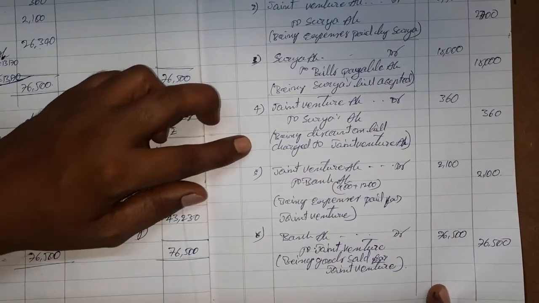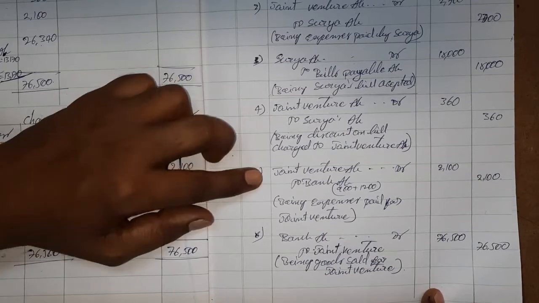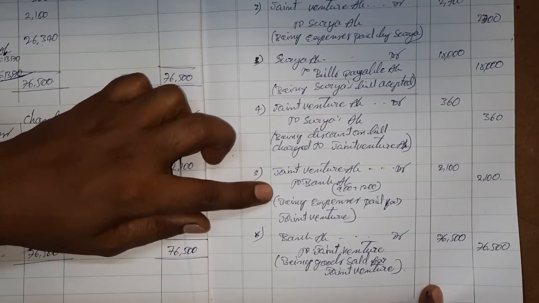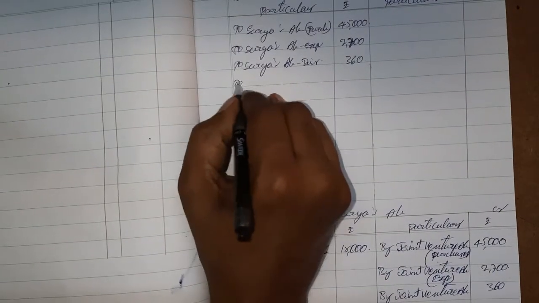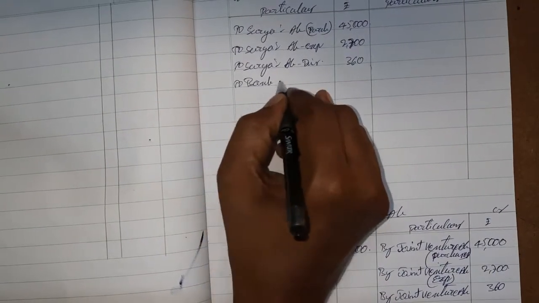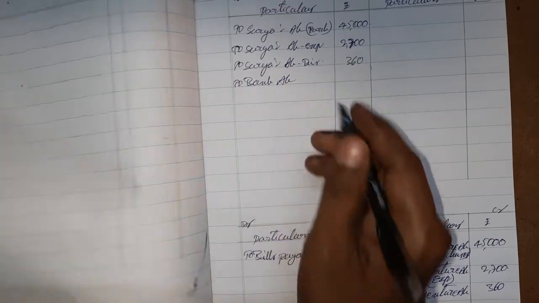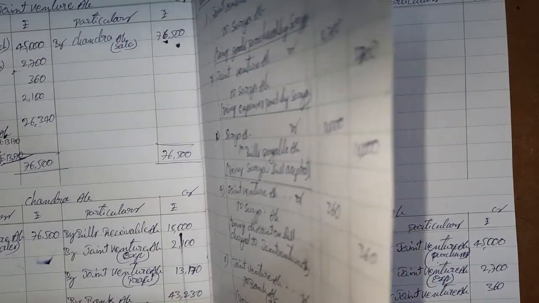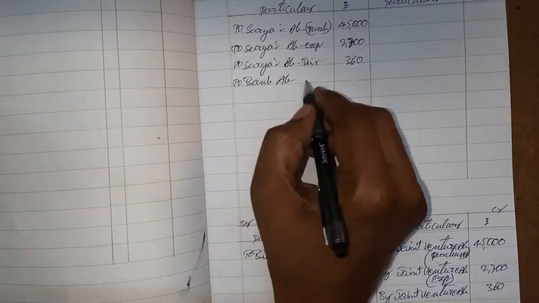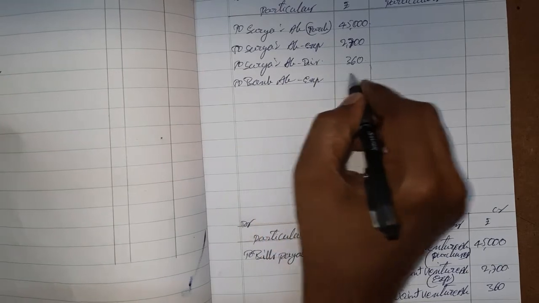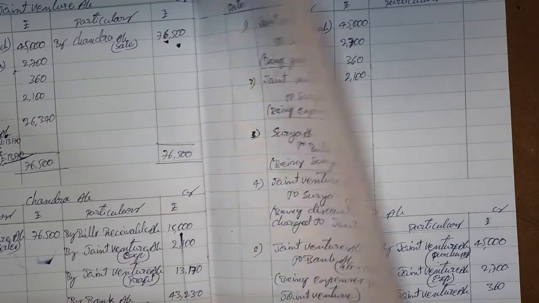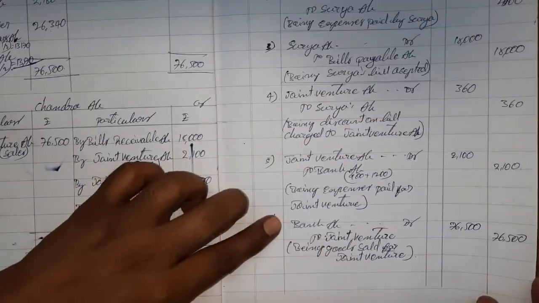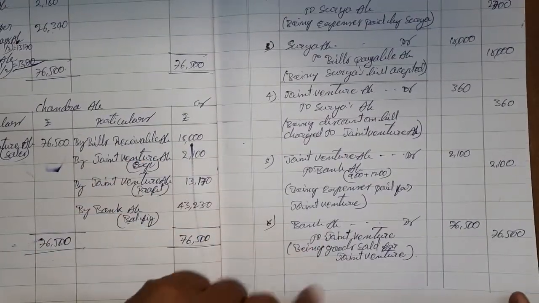Next, after joint venture account debit to bank account. Okay, go to joint venture account and write debit side to bank account. That is expenses 2,100 amount. Okay, next, bank account debit to joint venture account, that is goods sold by Chandra.